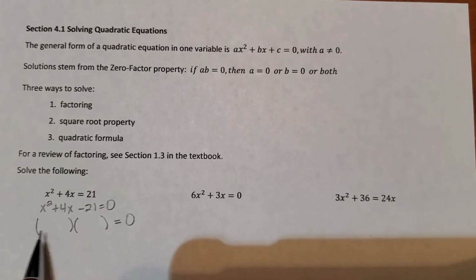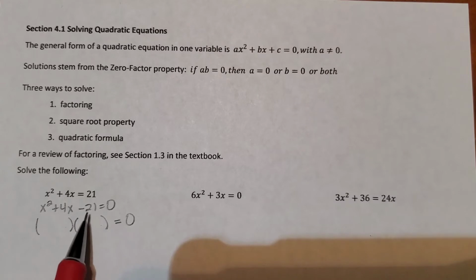So remember, whatever goes here and here are going to be our first. They're going to multiply to give us x squared. These two are going to be our outer, and these two are going to be our inner. When we combine those, we should get a plus 4x. Whatever goes here and here has to multiply to give us negative 21.